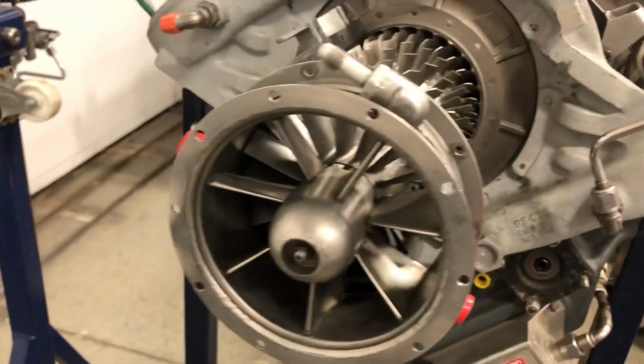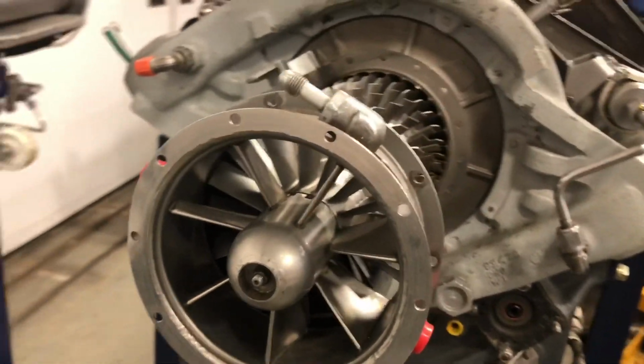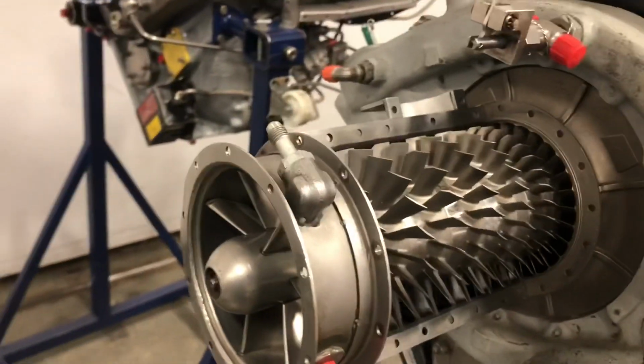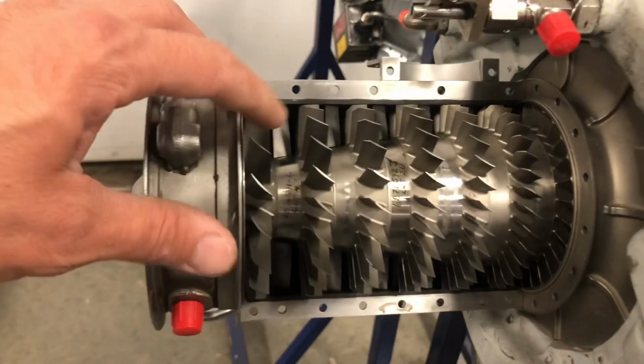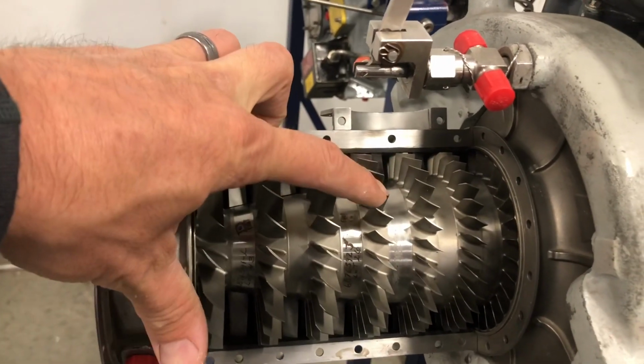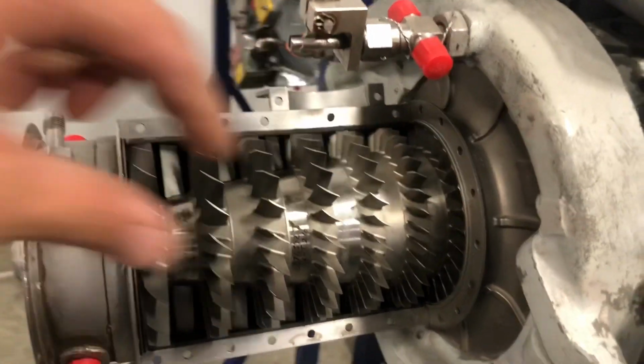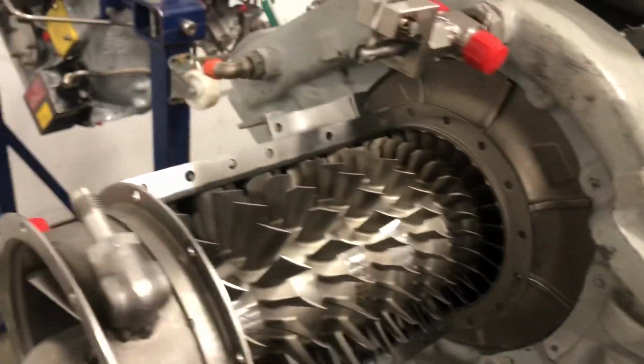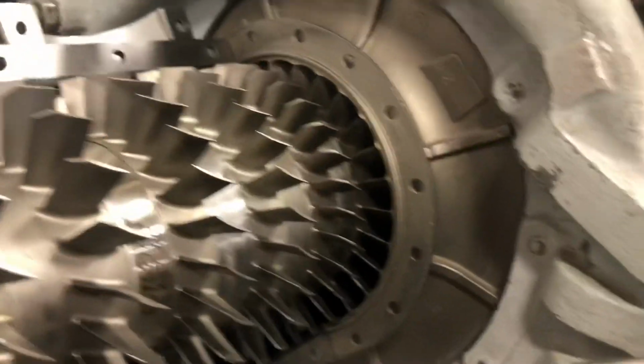The air goes in through the inlet guide vanes, making sure the angle of the air is at the right angle as it approaches the compressor. The rotors impart energy and then the air goes through the stator. There are 6 stages on this engine of axial compression, followed by a centrifugal compressor.